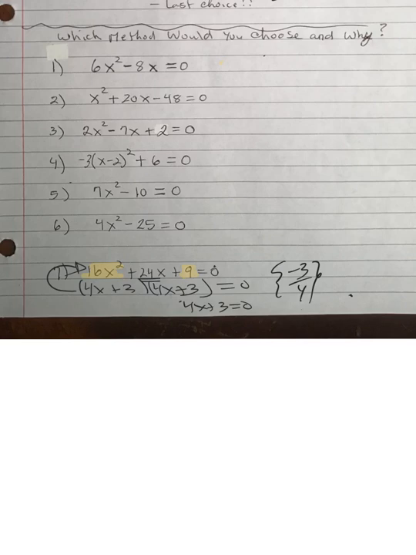Okay, and then just a little quick reminder. The point of today's lesson is if you had a choice and you could do it any way, what choice would you use and why? And again, quadratic formula, hands down, last choice on my list.